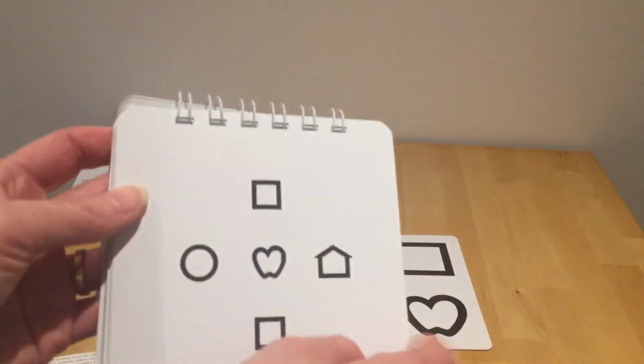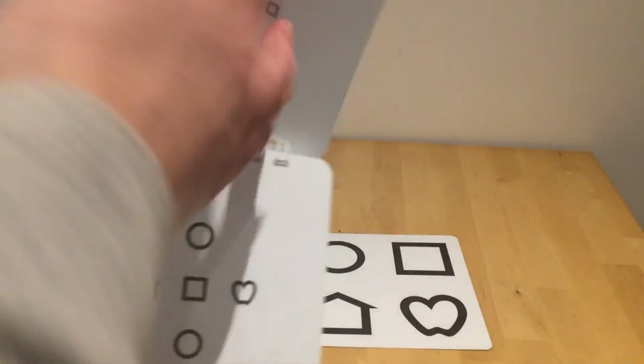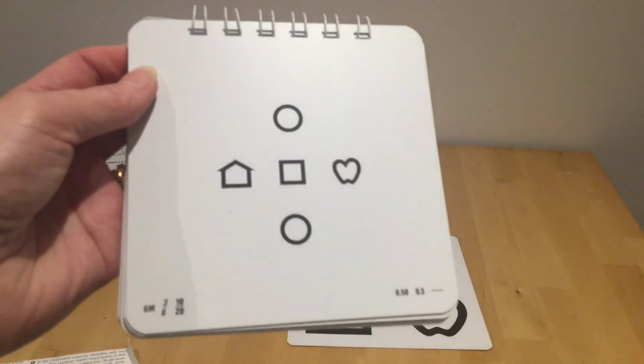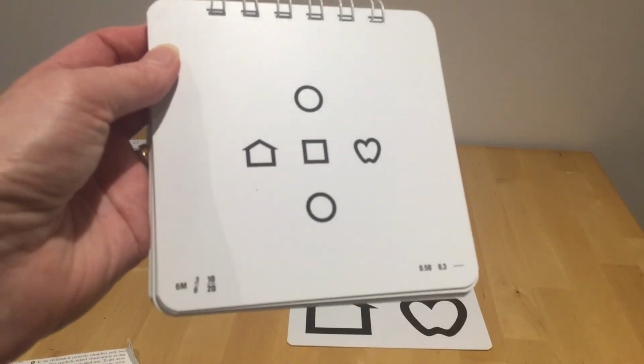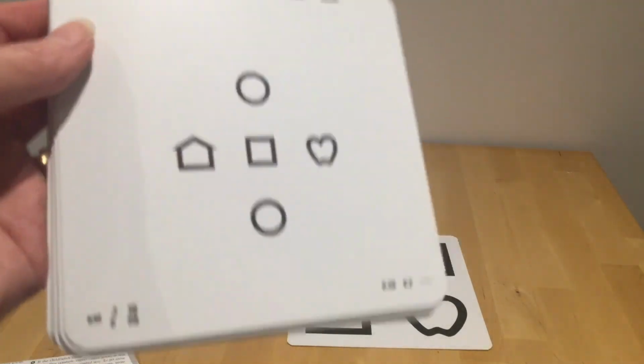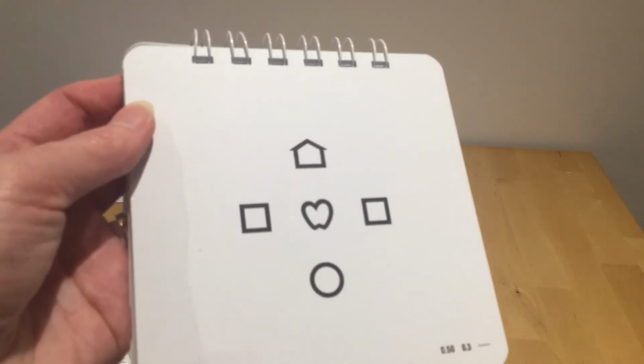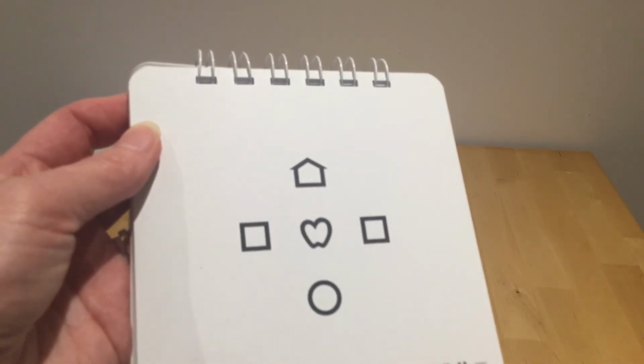So you might want to flip on. Still 7.5. So 3 over 6, what's the symbol on the left? It's the house, and maybe they're struggling a little bit. So maybe you want to ask the next one, and maybe they think that that's a house as well.